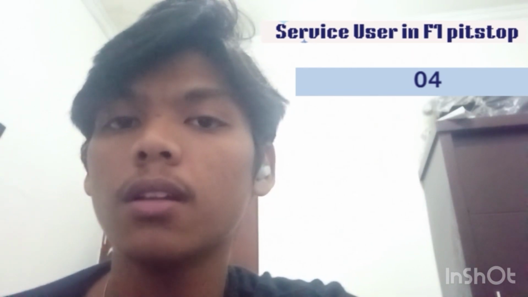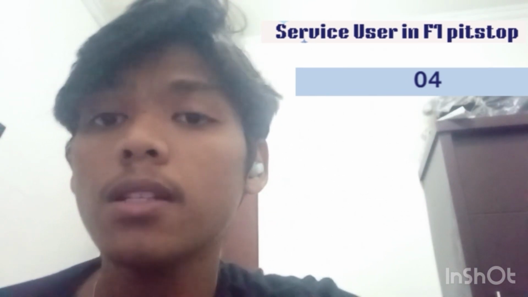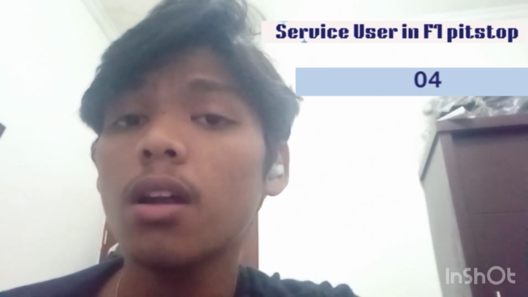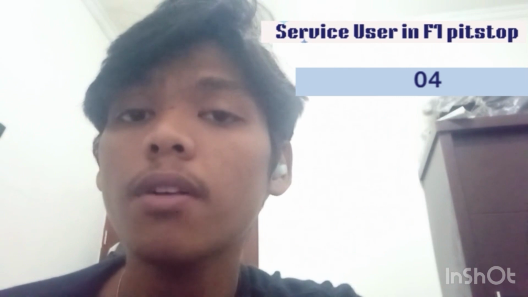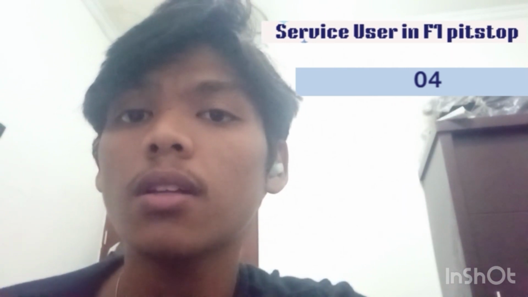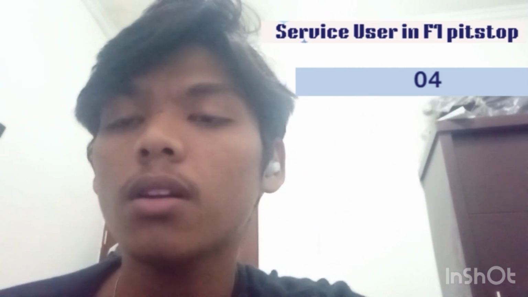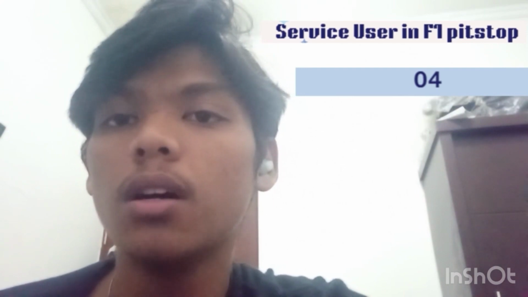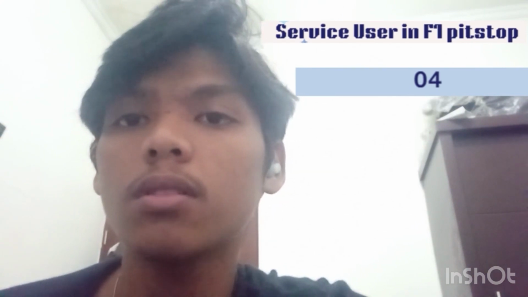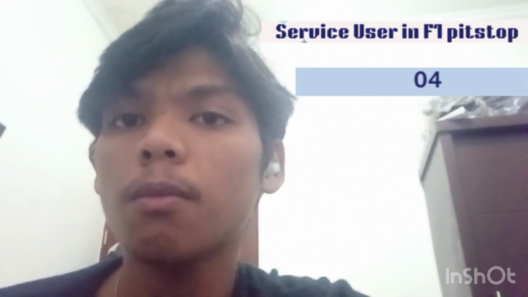Pit stop can refer to a specific service user who can be a driver or a site team member working closely with the pit crew to ensure the pit stop is smooth and efficient for participants.